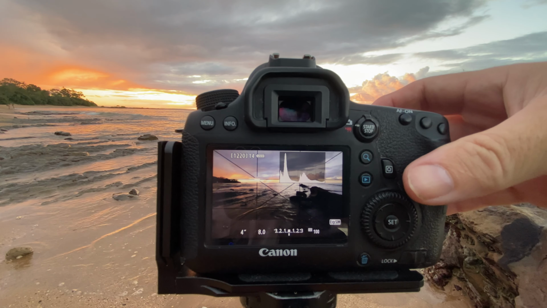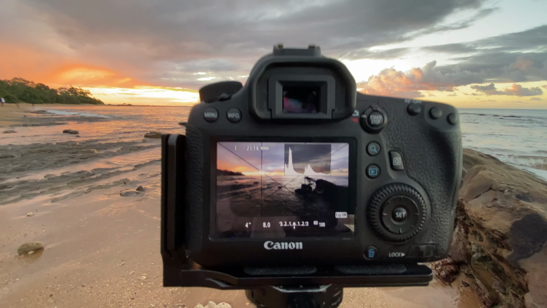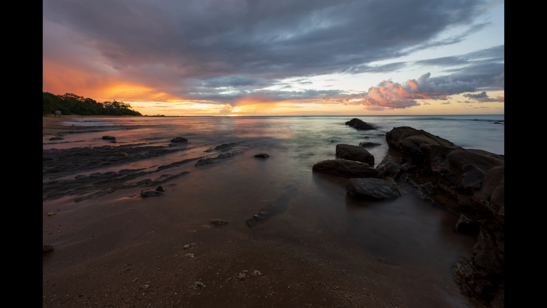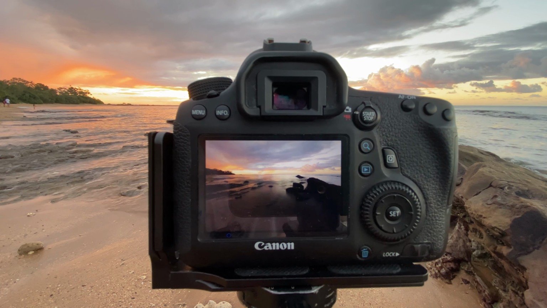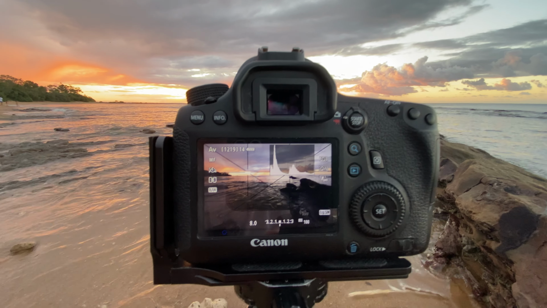And in aperture priority, the camera is calculating our shutter speed. All we're worrying about is our aperture, our ISO, and the camera will calculate the shutter speed for us. Okay, and that's looking really nice.